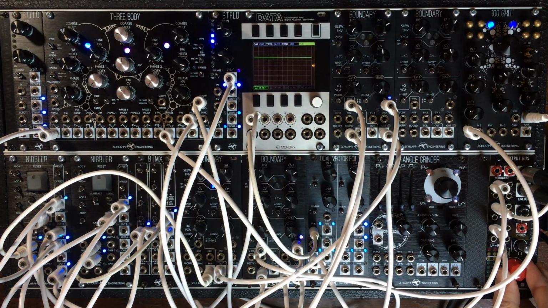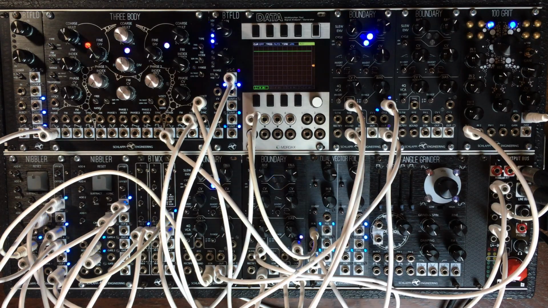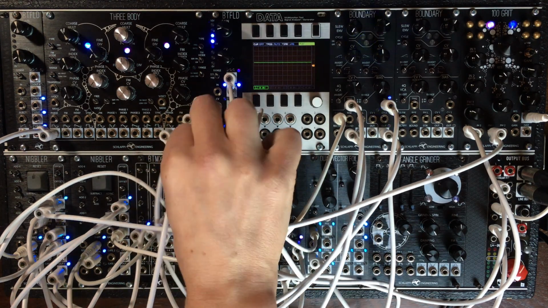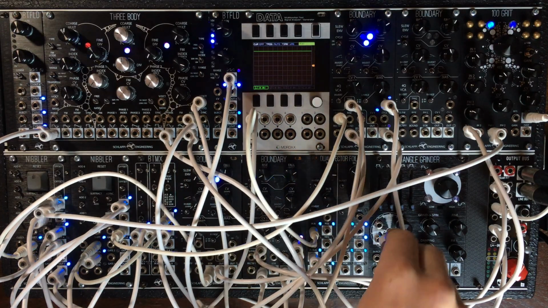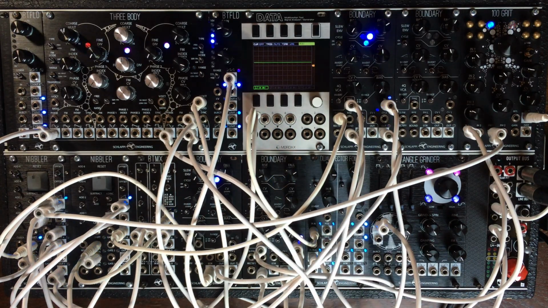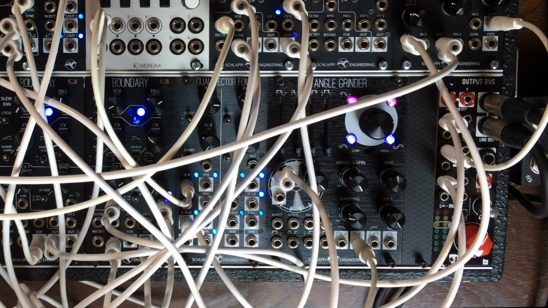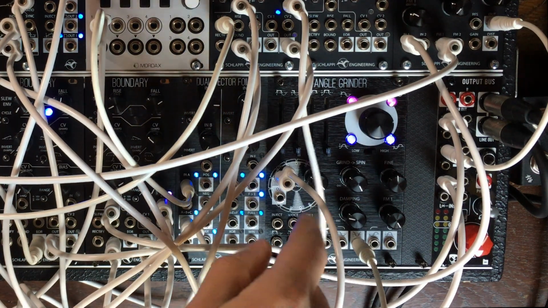What I love about all these sequencing schemes is that I would have never thought of doing such rhythms myself. You could add the last voice. Saw wave into the angle grinder as a bandpass.